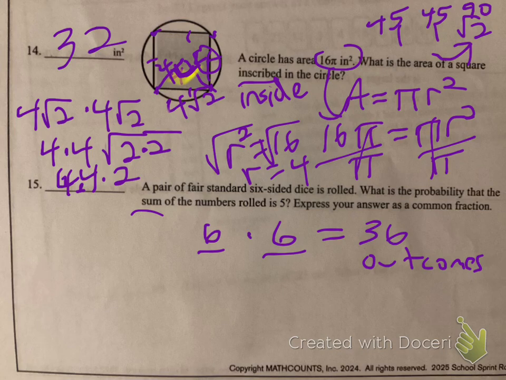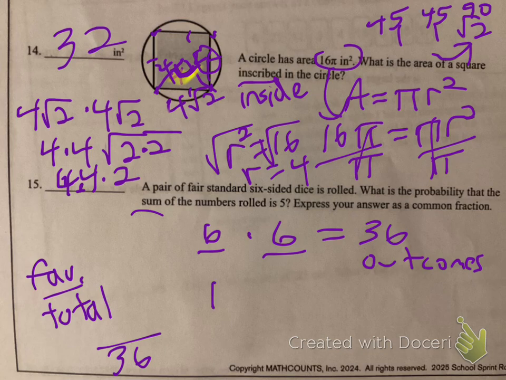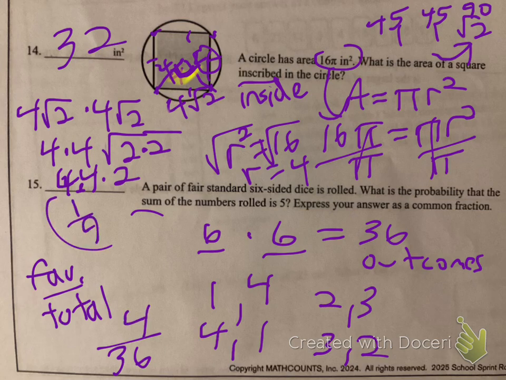Now we want to find out the number of favorable outcomes, right? That's what probability means, is favorable over total, right? So we know it's out of 36. We just need to find out the number of favorable outcomes. Well, how can I get a 5? Well, I could do a 1 and a 4, or I could get a 4 and a 1. I could roll a 2 and a 3, or I could roll a 3 and a 2. So there's 4 different ways, so 4 out of 36. So I just reduce that, and I get 1/9. So number 15 is 1/9.